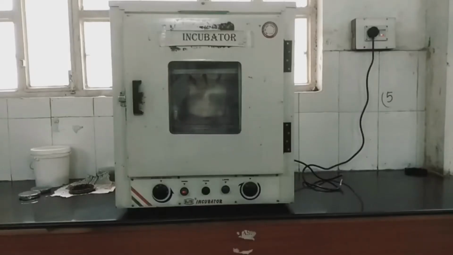Now let's see how it works and how we have to work on it. Okay, so this is the incubator. Firstly we have to open it, and secondly we have to place our Petri plates in an inverted position, or the broth in that, so that the growth will occur after 24 to 48 hours. We only have to place our culture media or the pure cultures, so that they will grow in a particular interval of time.